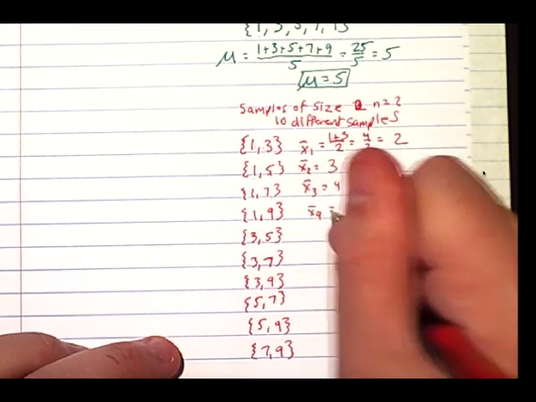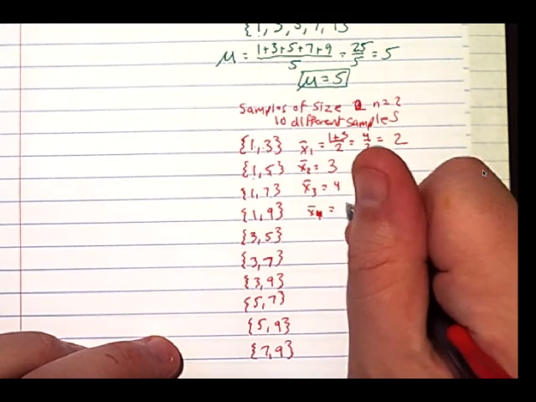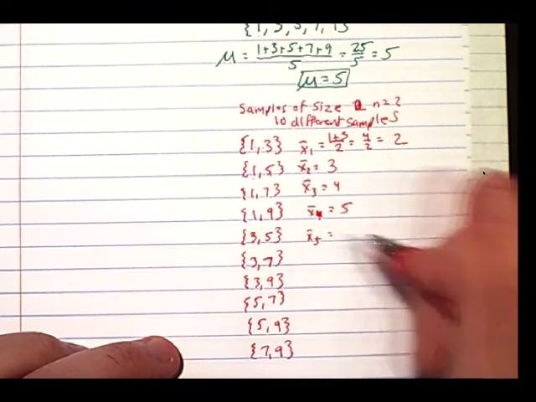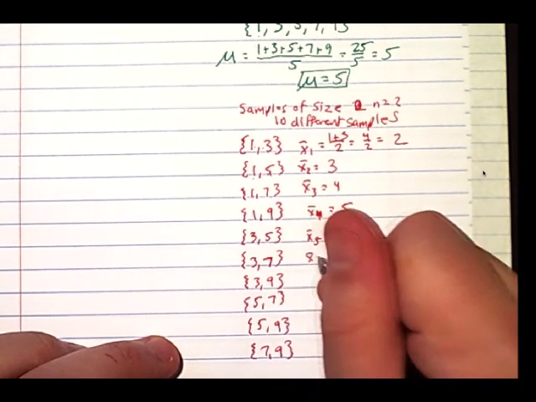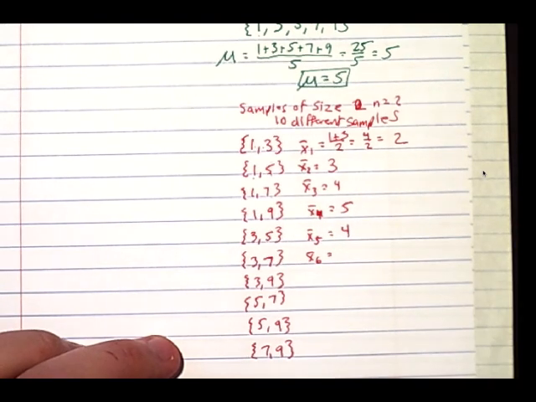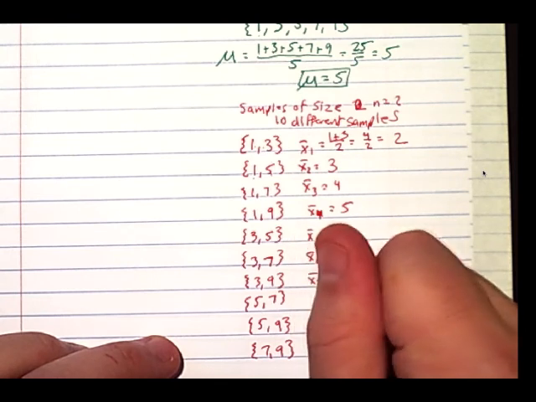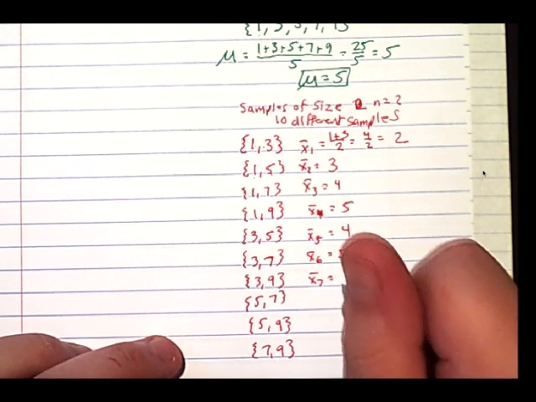X bar 4, the 4th sample mean. 1 plus 9 is 10, divided by 2 is 5. X bar 5, 3 plus 5 is 8, divided by 2 is 4. X bar 6, 3 plus 7 is 10, divided by 2 is 5. X bar 7, 3 plus 9 is 12, divided by 2 is 6.